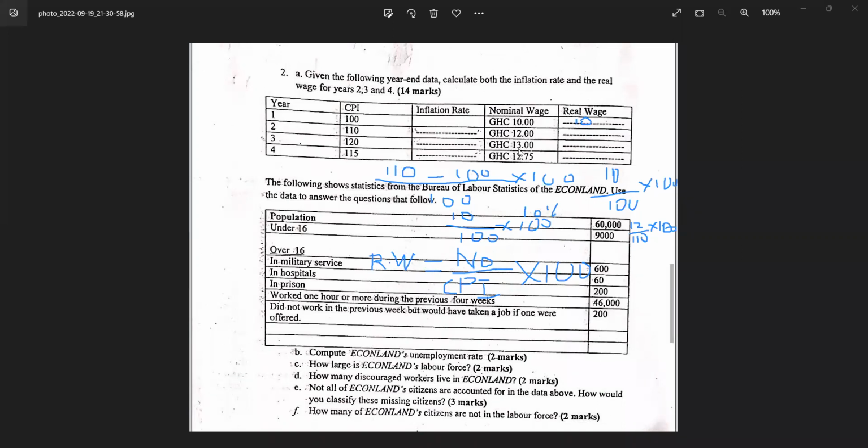You do the same thing here: 13 over 120 times 100. Then 12.75 over 115 times 100. Very, very straightforward. Who doesn't understand this?